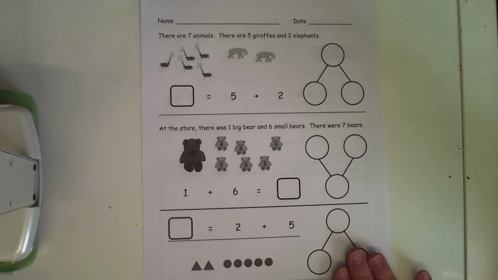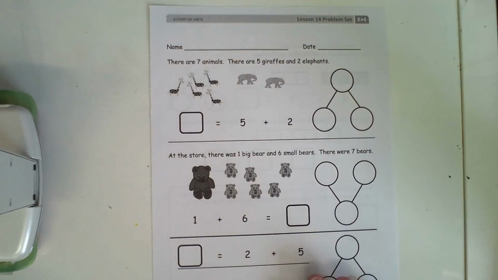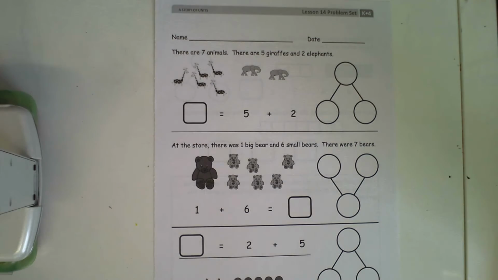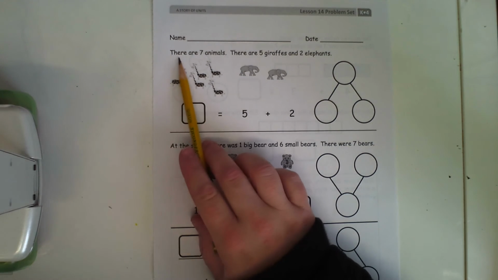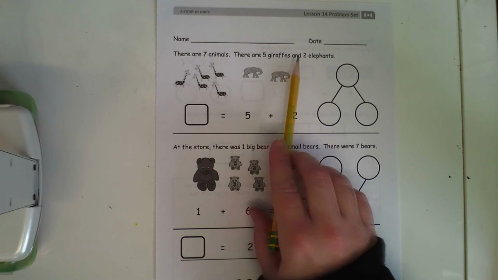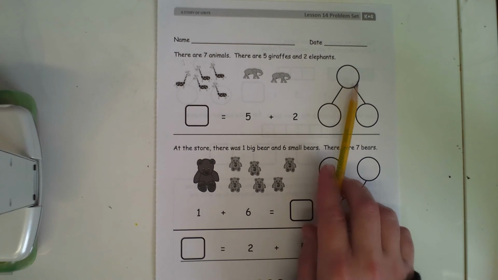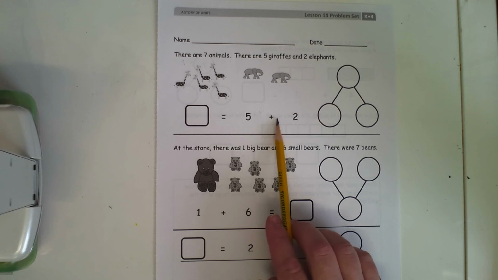All right, kindergartners, we're going to go ahead and get started with our problem set. We're on lesson 14. So go ahead and get out this paper, and I'm going to need you to get out a pencil. We're going to walk through it together, okay? So our directions say there are 7 animals. There are 5 giraffes and 2 elephants, okay? So we need to fill out our number bond and fill out our number sentence.